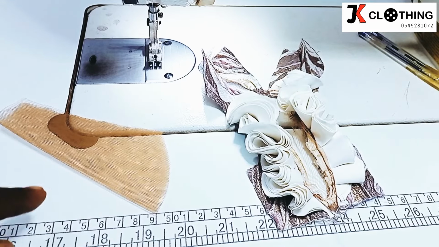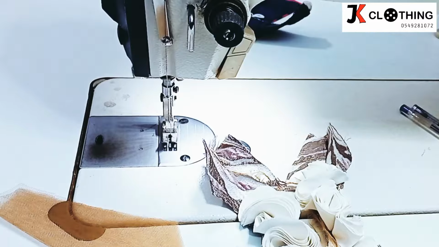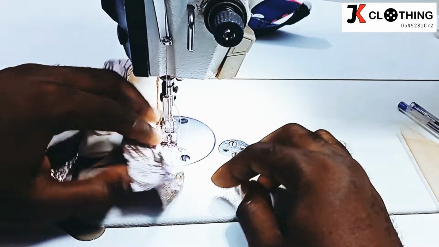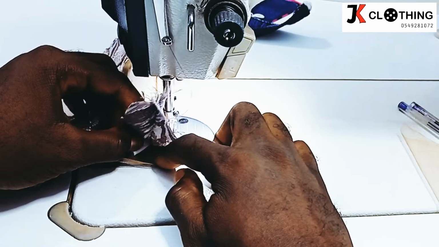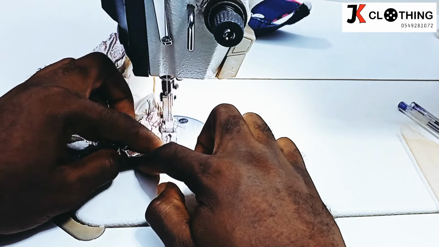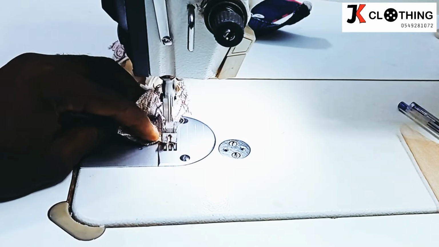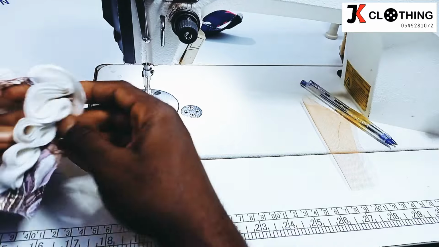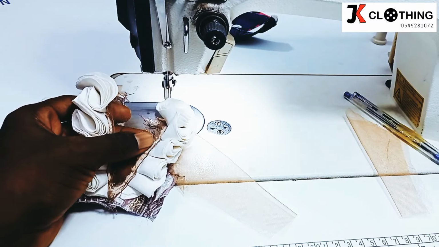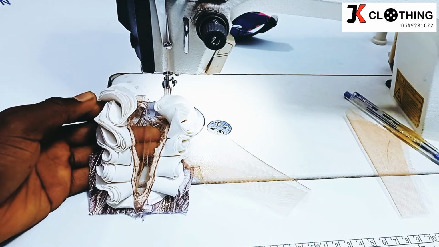Now we are going to insert our sleeve into the various armholes. And so we are repeating the same for the other side of the dress.